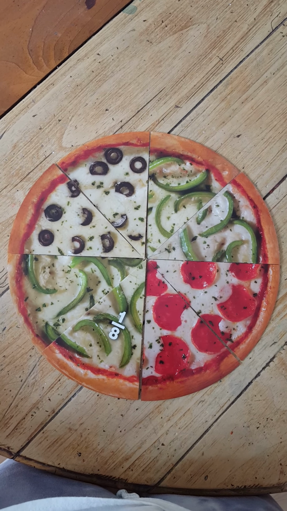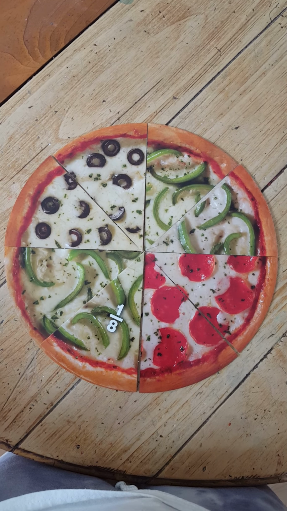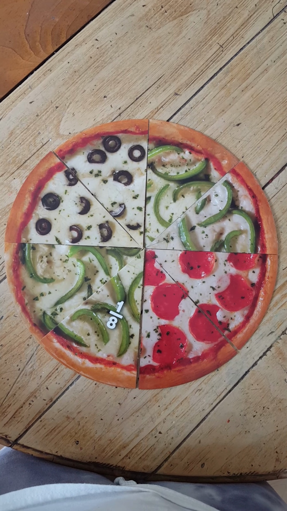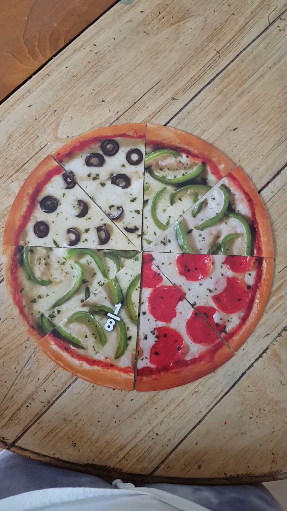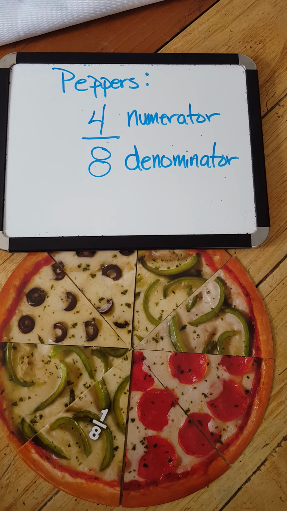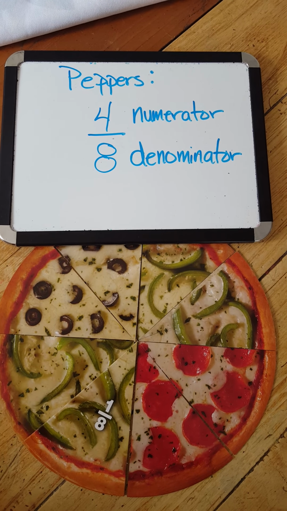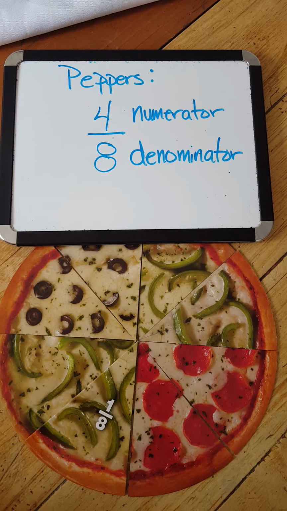So go ahead and write what the green pepper topping pieces represent in this region. Write the fraction in your notebook, and then I'll write it and we'll see how you did. Okay, did you get 4 pieces in the numerator and 8 in the denominator?